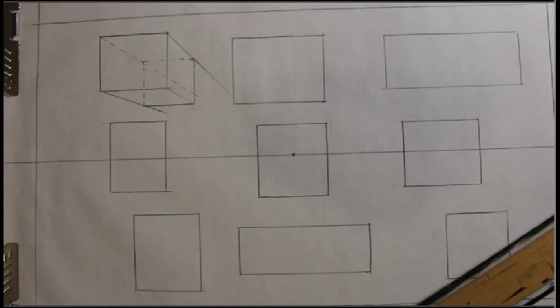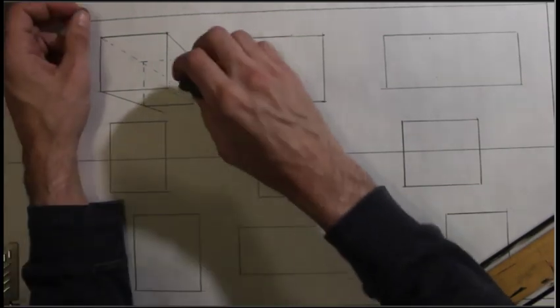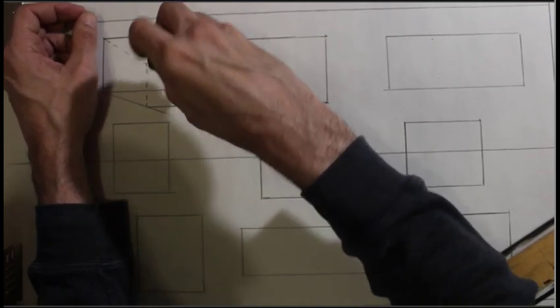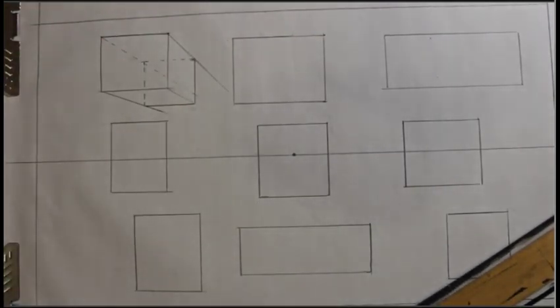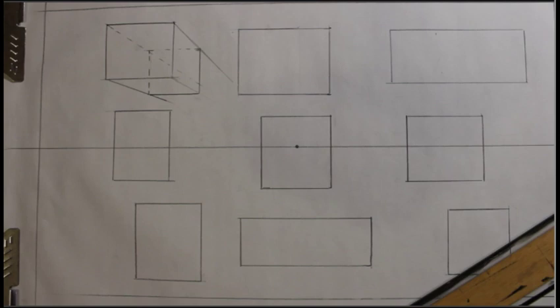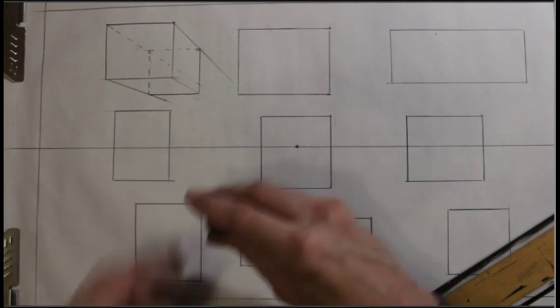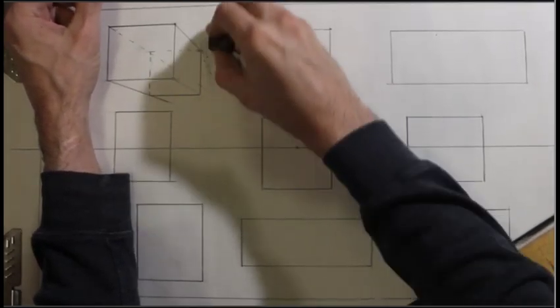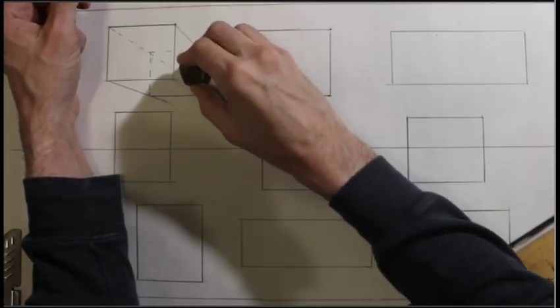Alright, so once done, you really want to go back and clean it up. This kneaded eraser has had it. Alright, let's see. Thank you, messy backup eraser.